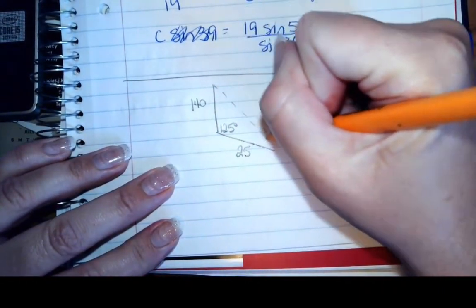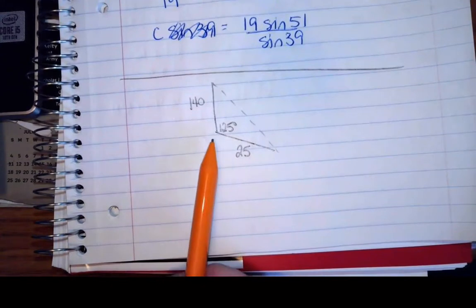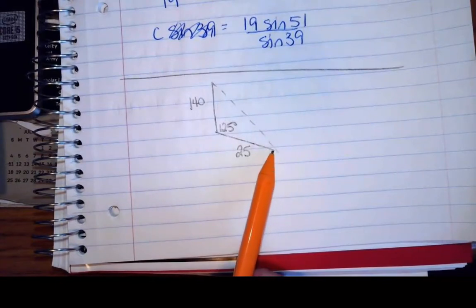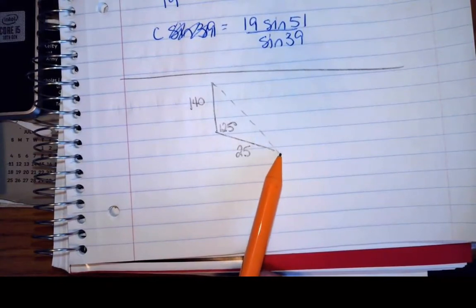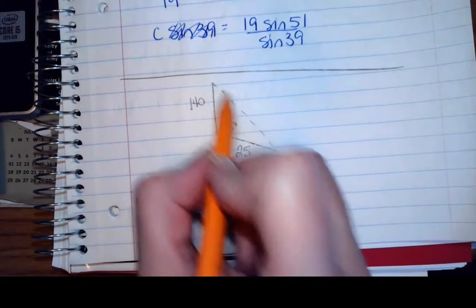So what I have is a golfer hits an errant tee shot that lands in the rough. Here's the rough. A marker in the center of the fairway is 140 yards from the center of the green. While standing on the marker and facing the green, the golfer turns 125 degrees towards his ball. He then paces off 25 yards to his ball. How far is the ball from the center of the green? So I'm trying to find from here to here.